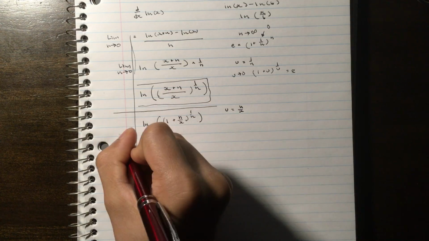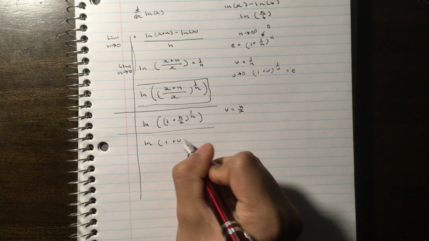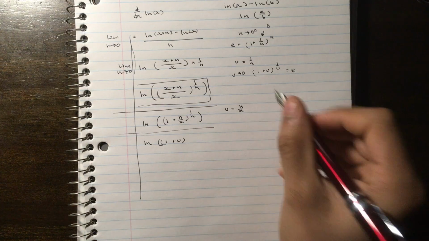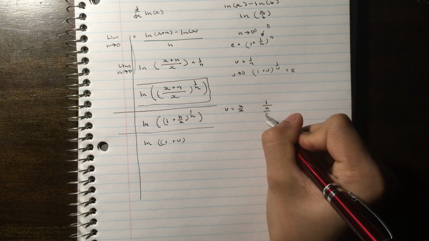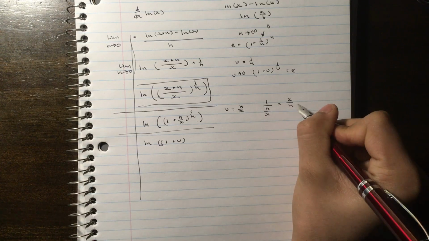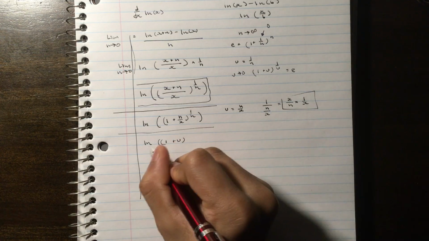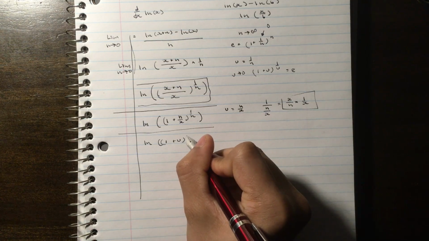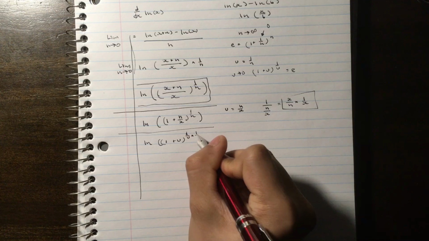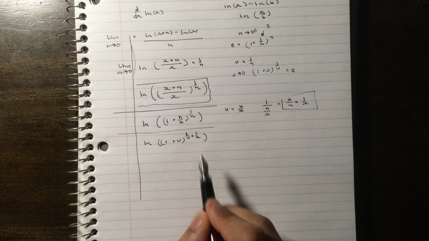Now we have ln of (1 plus u) raised to the power of, if u is equal to n over x, then 1 over u is x over n. That means we have to multiply this by 1 over x. So it is equal to ln of (1 plus u) to the power of 1 over u, times 1 over x, and we have to calculate the natural log of this thing over here.